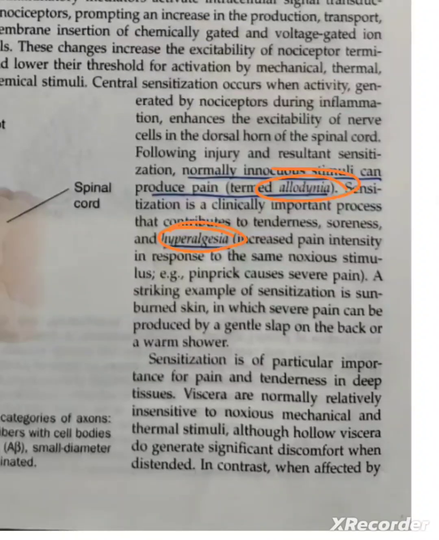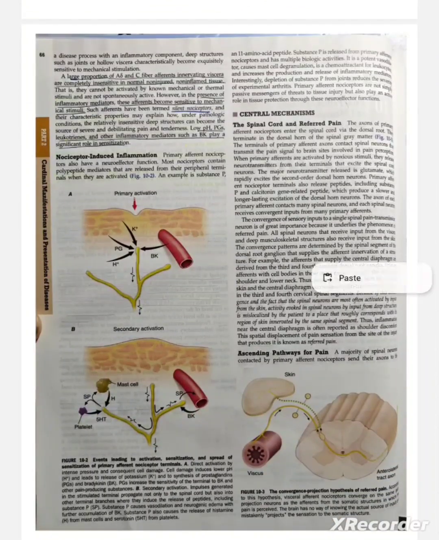What is allodynia? As I said earlier, normal stimuli produce pain. Normally innocuous stimuli can produce pain. This is called allodynia. And what is hyperalgesia? This is when any painful stimulus is sensed as more painful. This is called hyperalgesia. Now we will move to the next page.